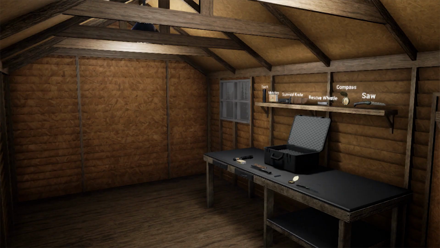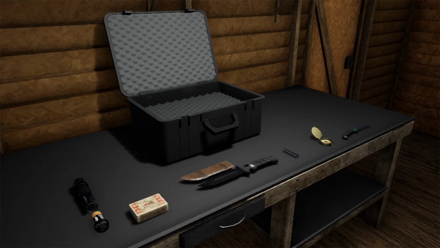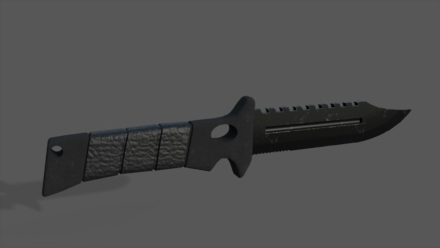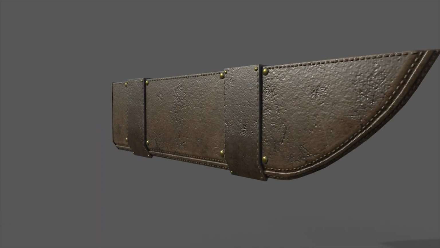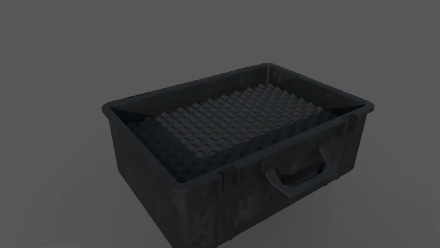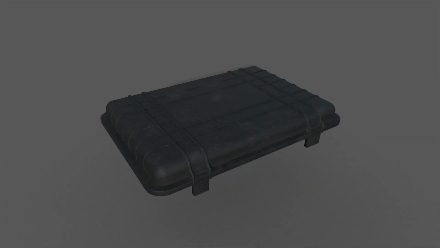This module tasked me to create a scene which would contain multiple objects we will be able to interact with in virtual reality. For this project I decided to create an outdoor survival kit. This kit would contain a number of tools to interact with such as a torch, sword, knife, box of matches and a compass. All these objects would be contained within a case.